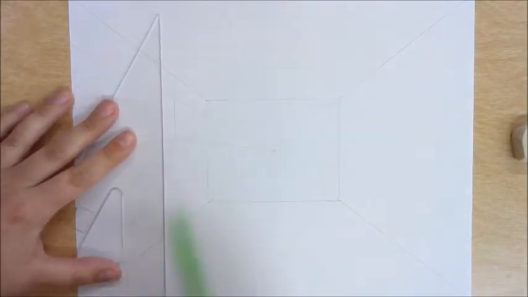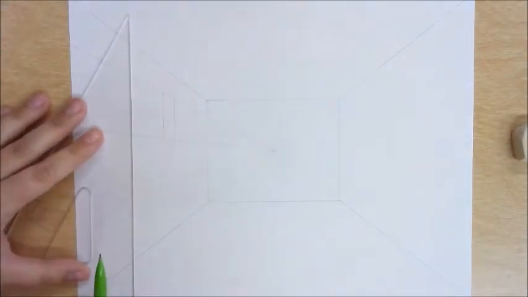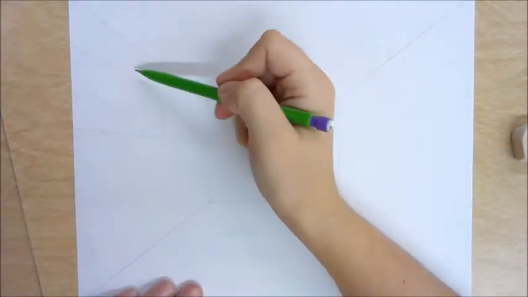So I'm going to add a little space in between. Then I'm going to do another one. And this one obviously is bigger because it's closer. All right? So that's the first thing I want you to see. Here's my outline for each of those.